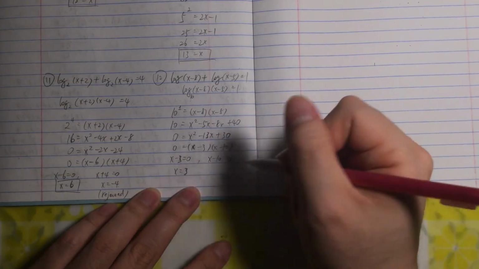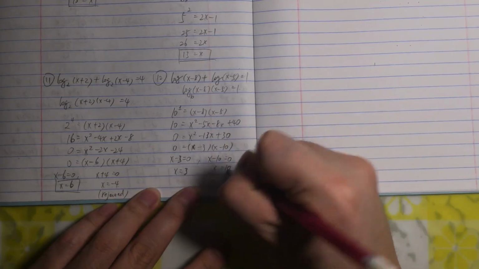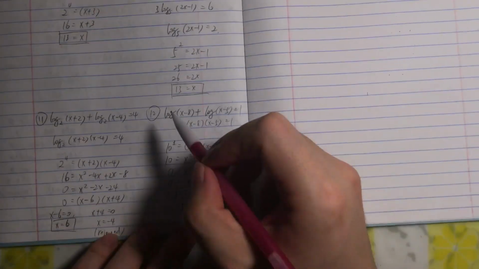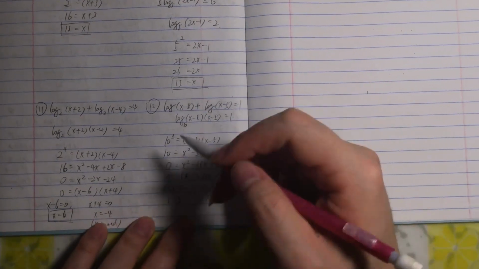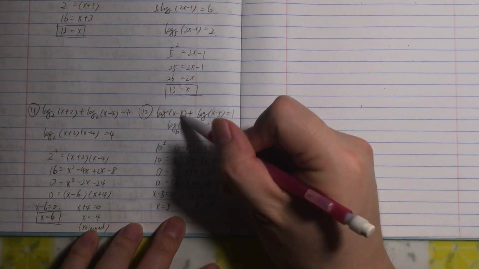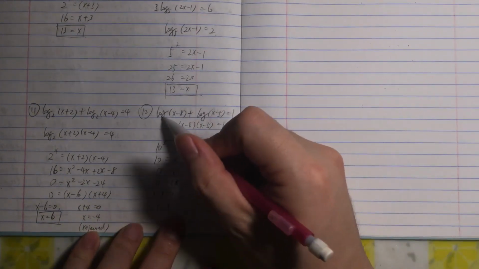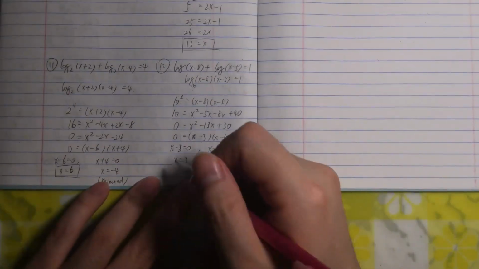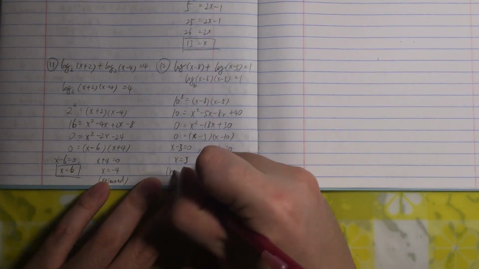In the second equation, I can add 10 to both sides. I get x equal to 10. Then, if an equation contains log, we must check the answer. If I plug in 3, 3 minus 8 is negative 5. And we know the logarithmic function cannot take negative numbers here. So 3 must be rejected.